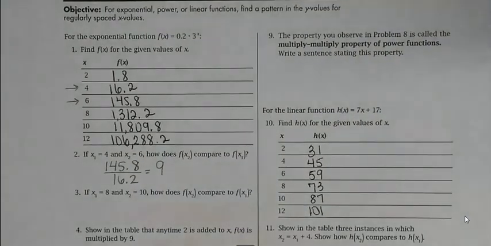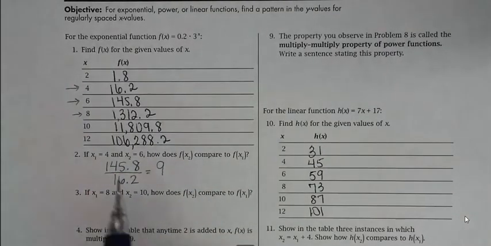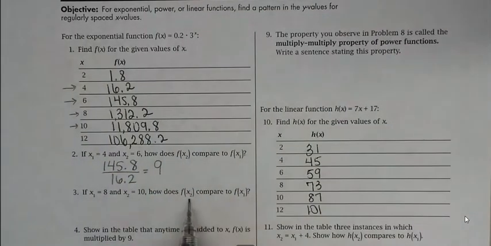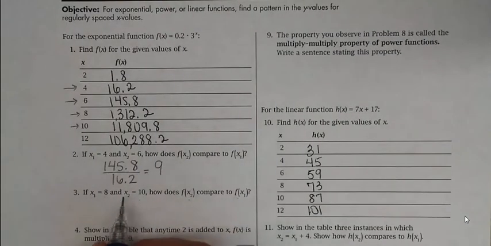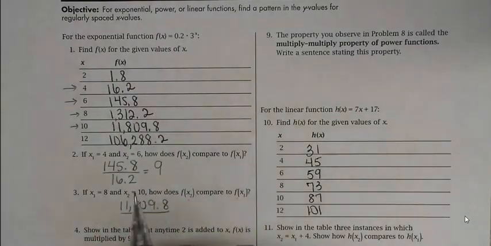Okay, and now let's see if that holds true. If I talk about x1 being 8 and x2 being 10, then what's true when we compare y2 and y1? So we're going to do a similar type of thing. I'm going to put 11,809.8 over 1,312.2.